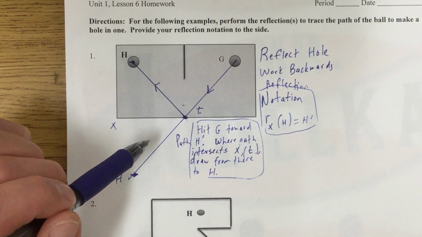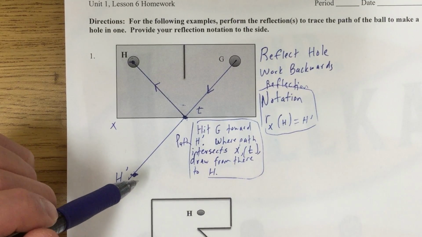So there you have it. That's using your protractor to do a reflection question.